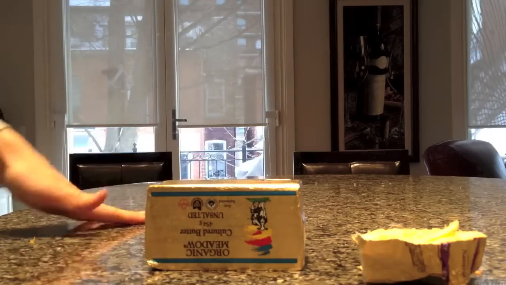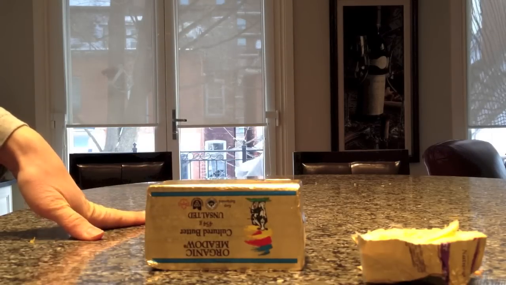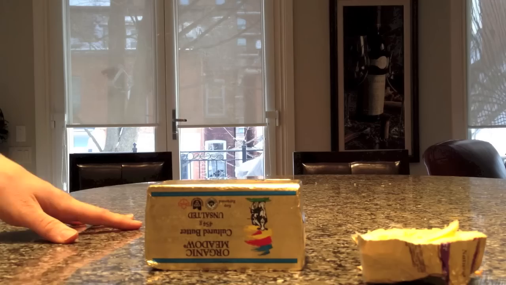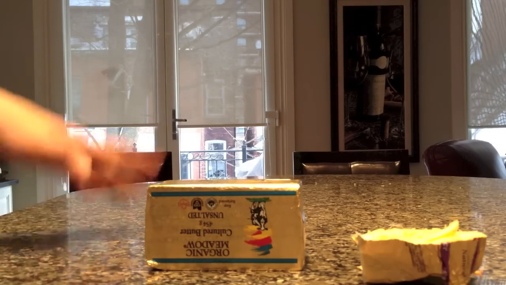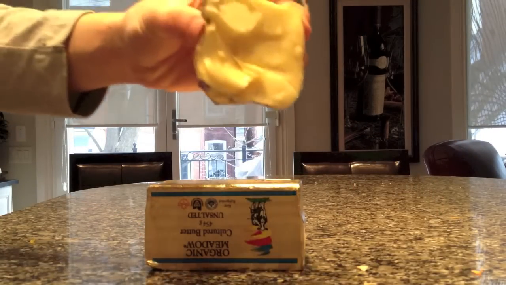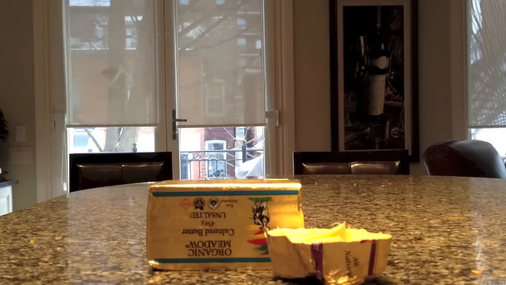As soon as you put it in the fridge, I would say your butter is good for a month, maybe even a little longer. When it's out of the fridge, though, this is important. When you've softened it, you want to make sure you put it in a covered container. I'll just show you an example.